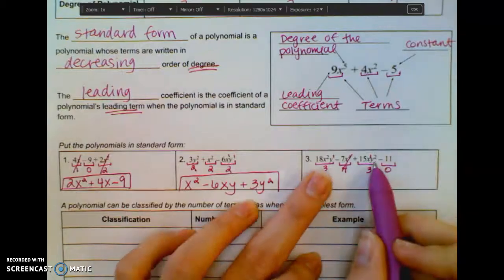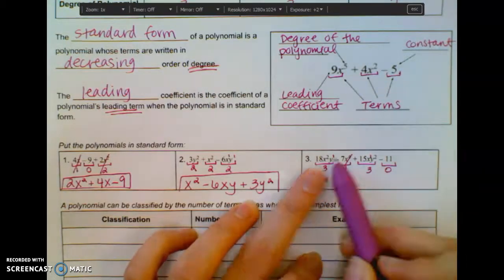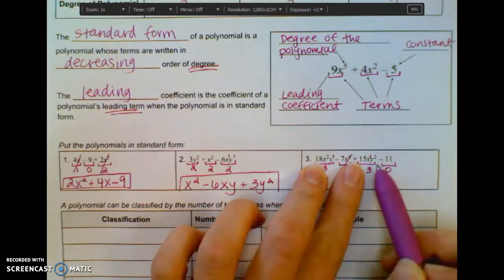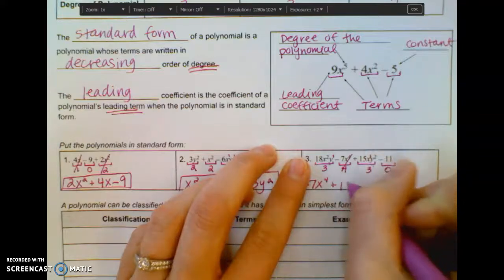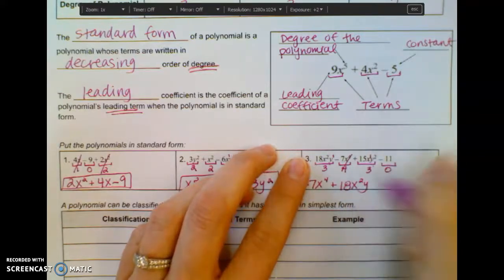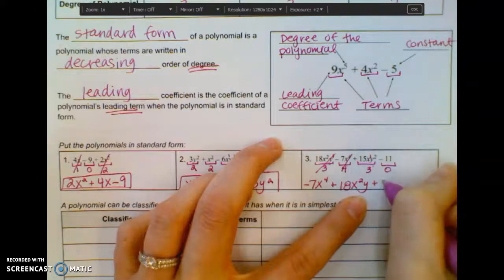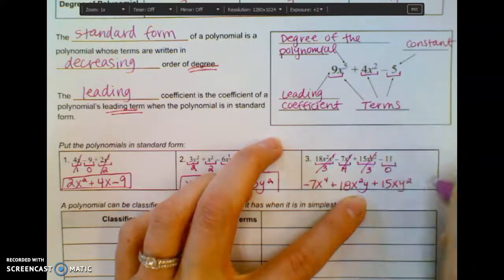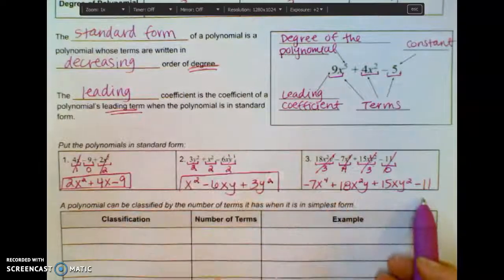Next, we have 2 degree 3s. So that means we need to go to alphabetical order, and that is looking at which one has more x's. This has x squared y, and then this just has x, y squared. So we are going to put first the 18x squared y because it has more of the x's. Now we have 15xy squared because it also has degree 3. And then, of course, we put that constant term, the negative 11, at the end.